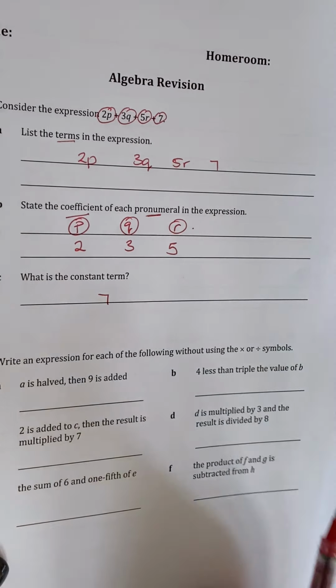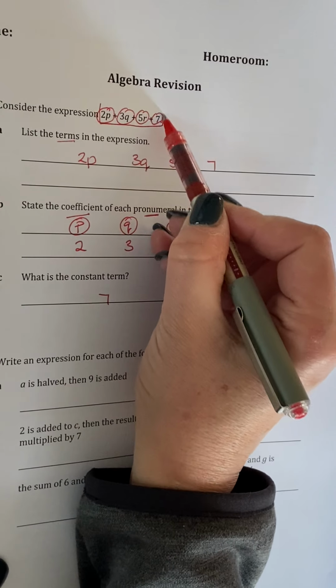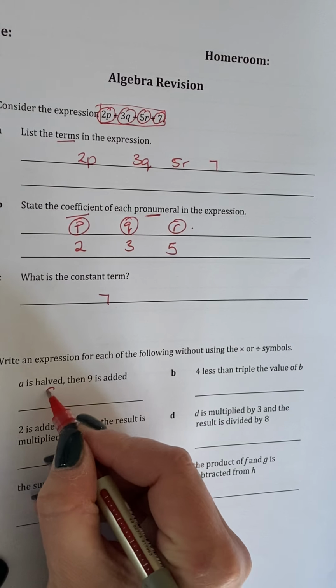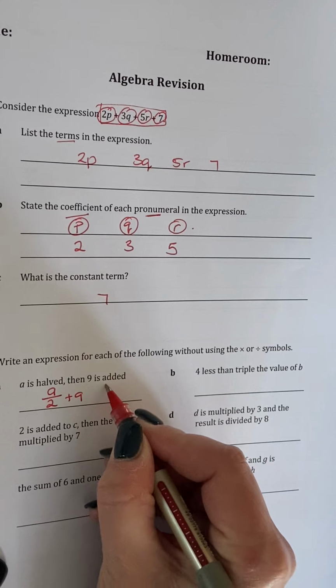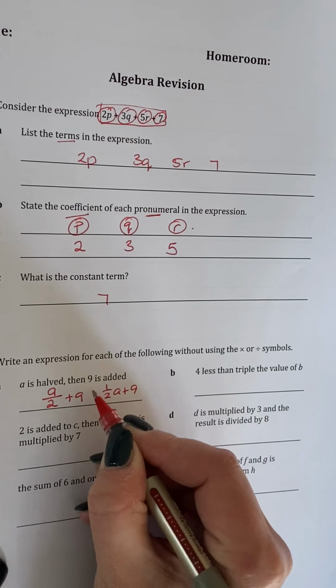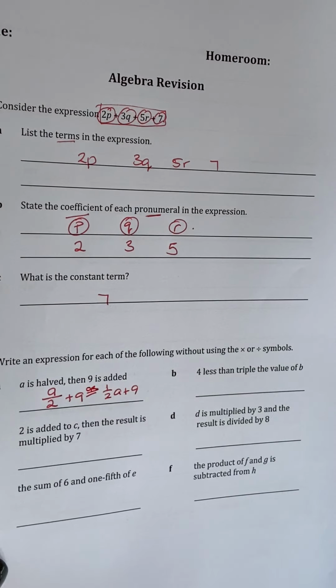That's just a plain number, and it's 7. Write an expression for each of the following. So remember, an expression is something that looks like this. A is halved, so I'm going to go divide by 2 and add 9. You could do half A plus 9. Either of those is absolutely correct.